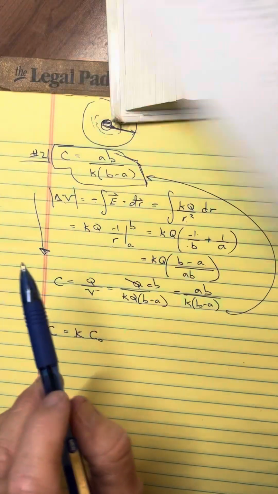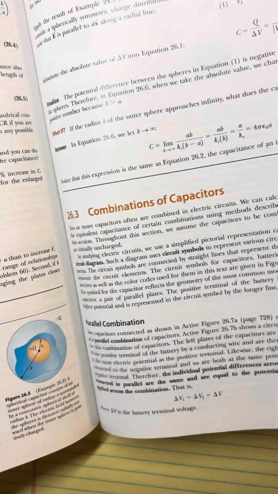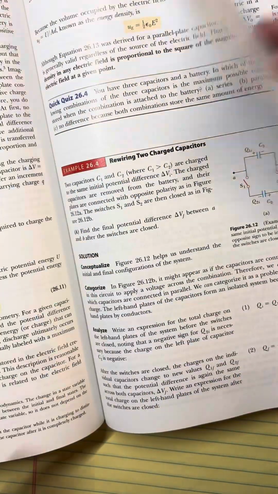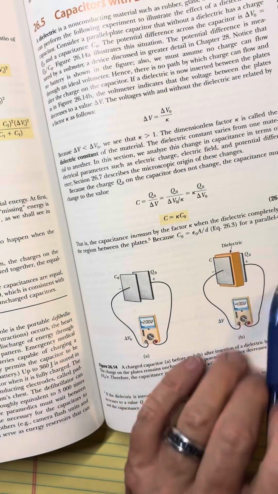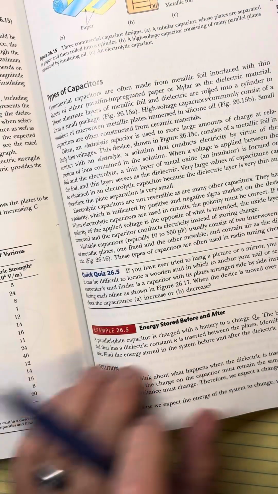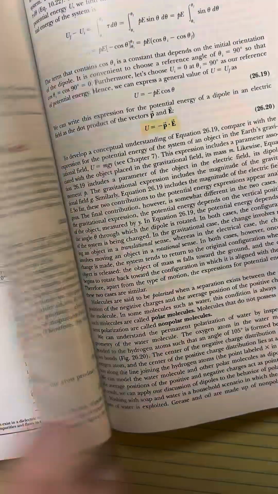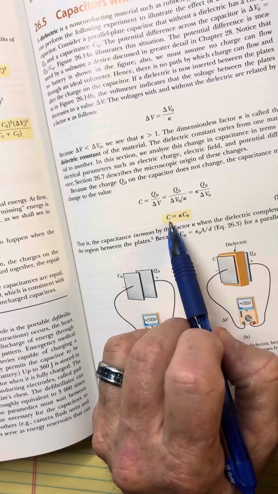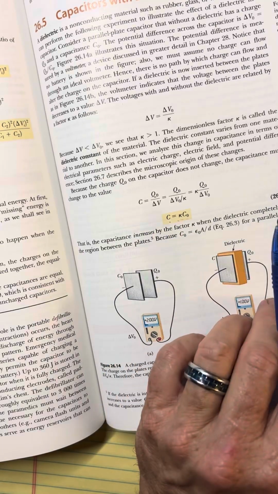Yeah, Mylar. See, this is really what this problem is about. Here's where in the book it starts talking about adding some sheets in here, and it shows us somewhere, right here, that the new capacitance is the dielectric constant times the old one.